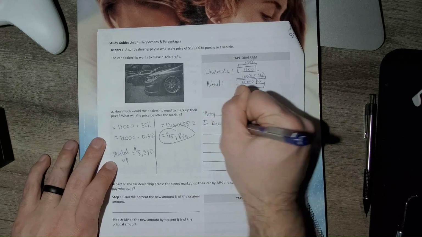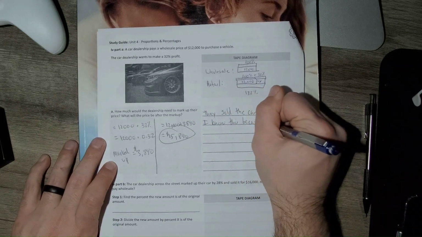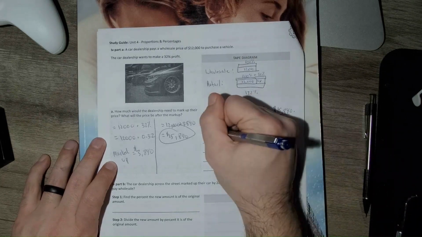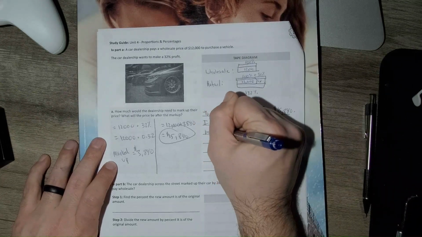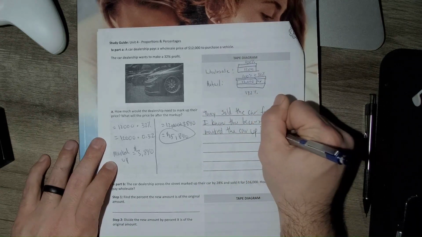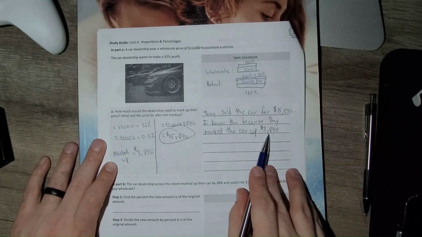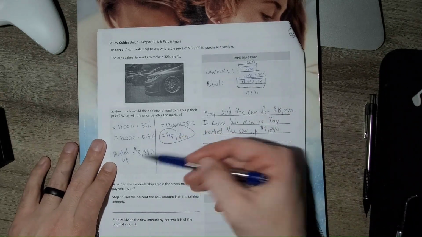I know this because they marked the car up 3,840. And again, I got that number from our work here that we did.